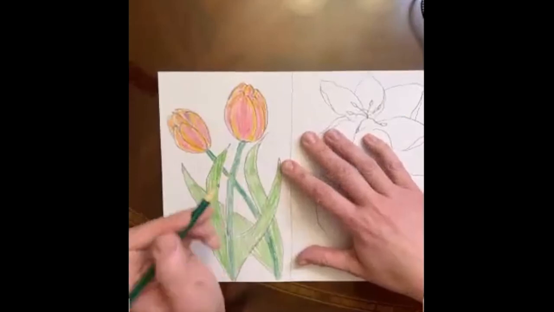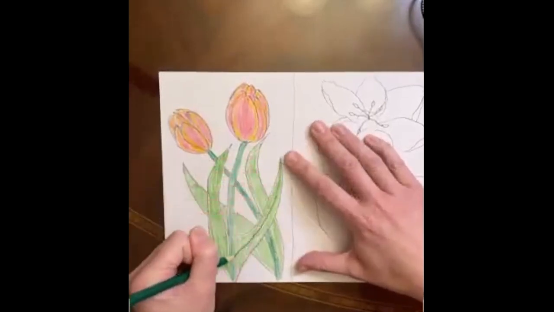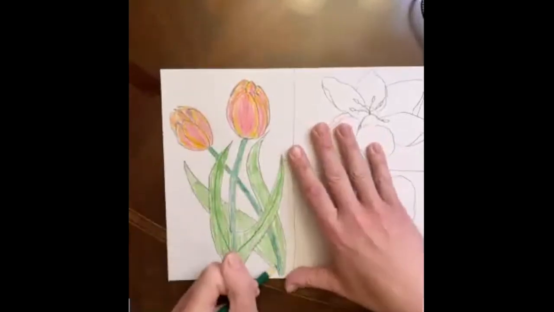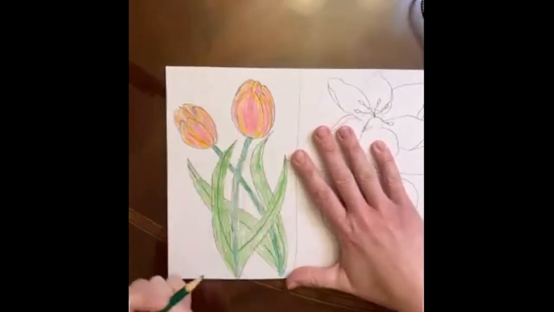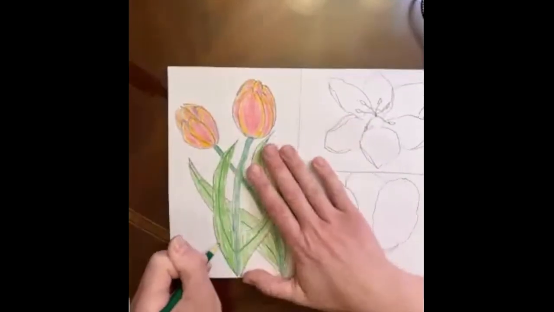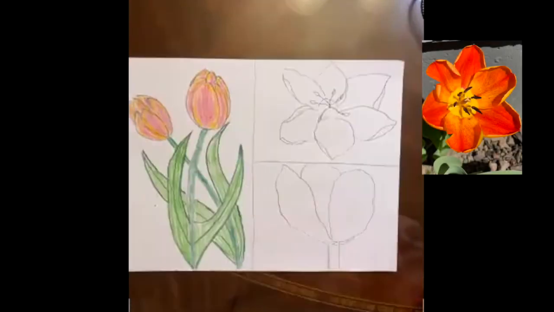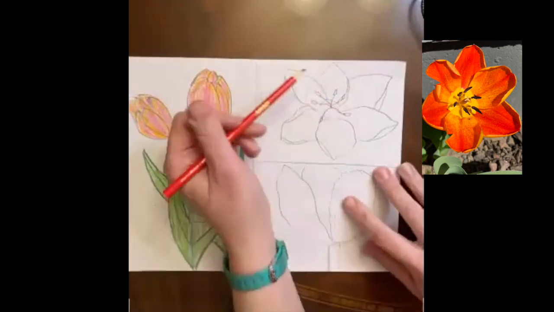I'm going to take my darker green again. And in the center of the leaf, there's a line. A little bit of texture. I think it's called a vein going through the center. I'm also going to outline these leaves in dark green instead of pencil. It looks nicer. Once again, we're going to pick up that base color, that red orange, that medium color.